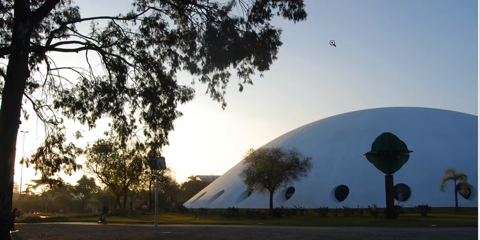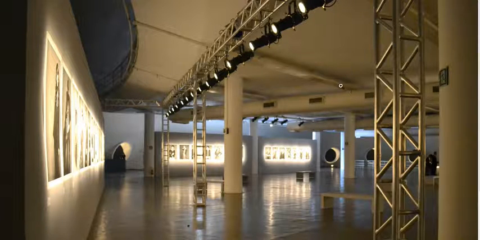And to finish with this video, we have a beautiful picture of Ibirapuera Park in São Paulo with this gorgeous building, which is Oscar Niemeyer's work. It's usually used for exhibitions here in São Paulo. Its name is Oca, which refers to Brazilian indigenous constructions which have this circular format. And here we have a picture of its interior with an exhibition.